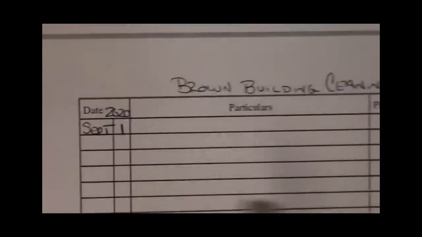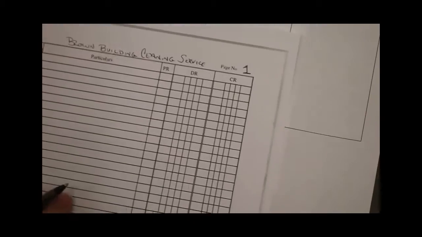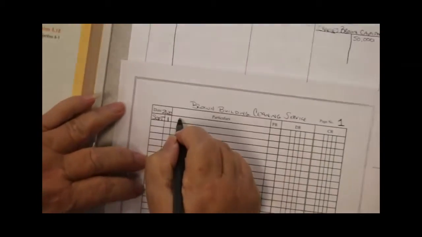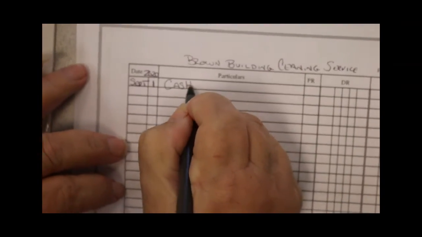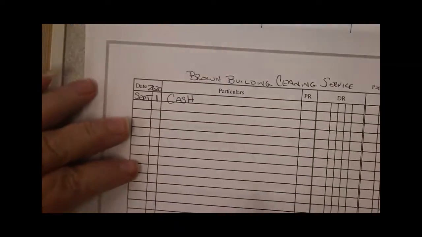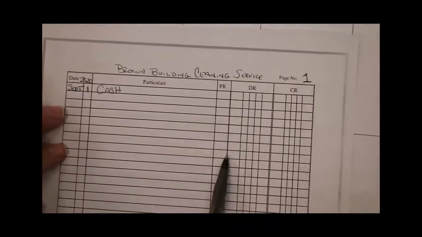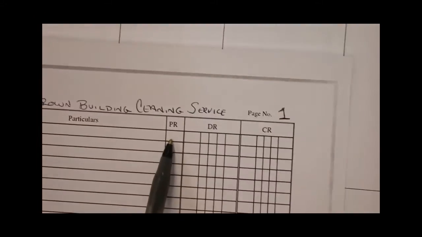Focus more on this. Okay, so the very first thing I'm going to do is the debit. So look over here, we debited cash. So I'm going to write here, cash. Okay? I'm going to leave this box blank, and there's a reason for that. I'm going to come back to it.